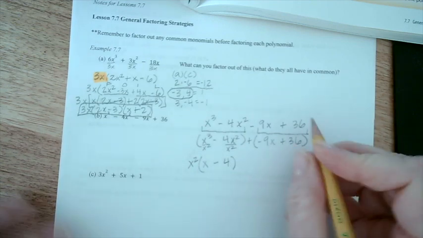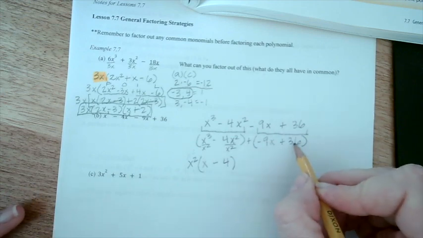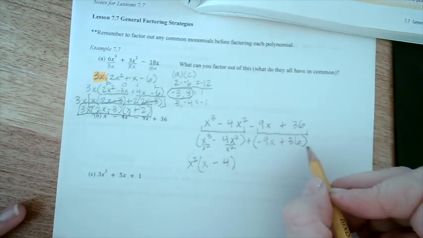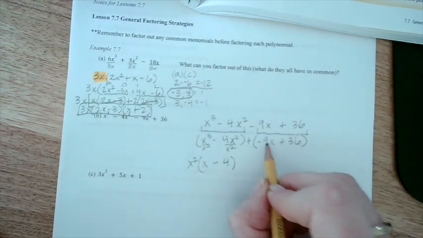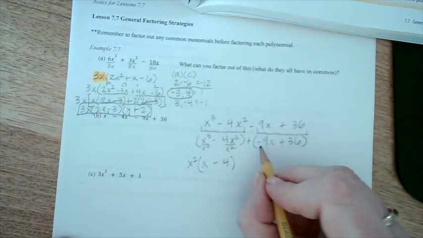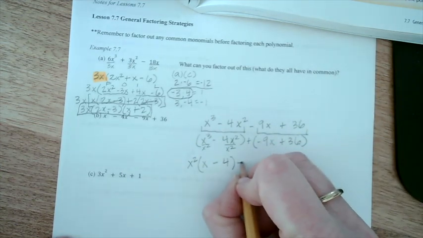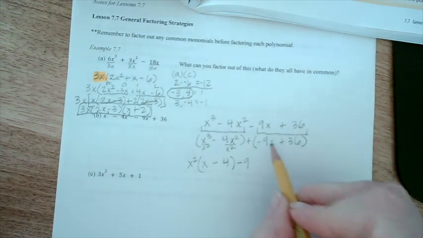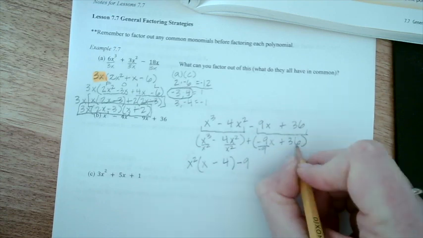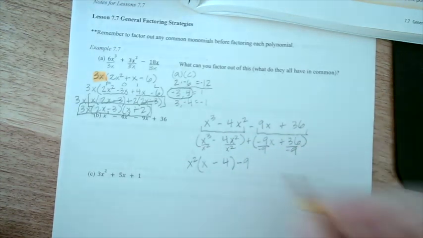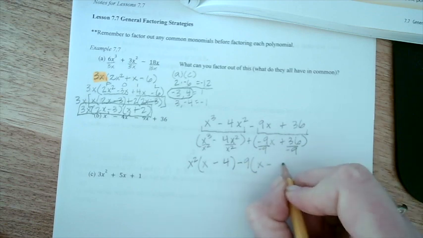And then on this one, they don't both have an x, but within this negative 9 and 36, I can factor out a negative 9 because, first of all, I don't want to have the negative in there, so that's why I'm factoring out a negative. And the greatest common factor of 9 and 36 is 9. So I'm factoring out a negative 9 out of each. So that's going to leave me with x minus 4.